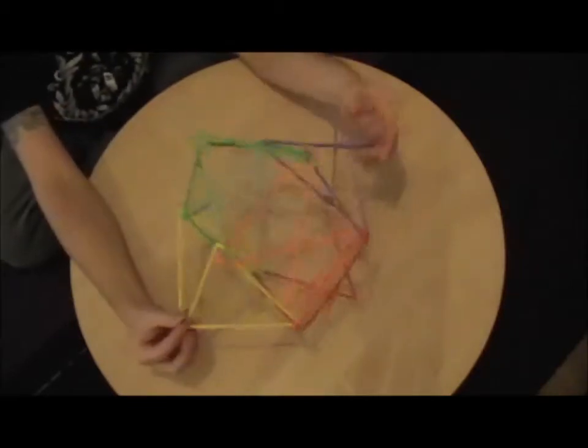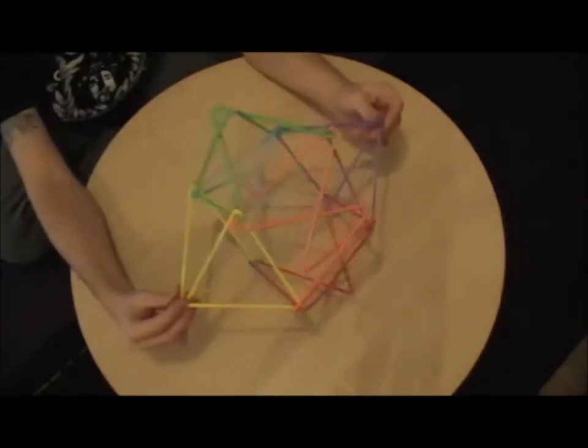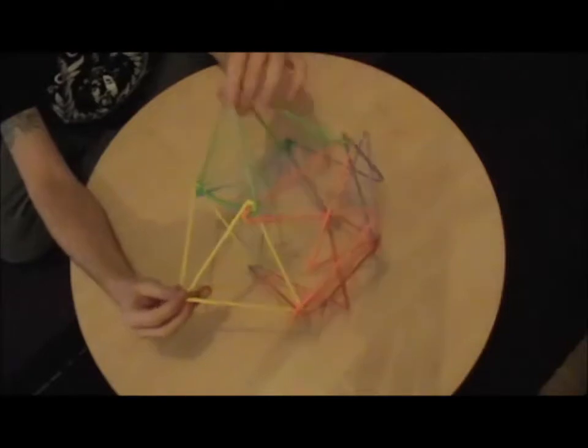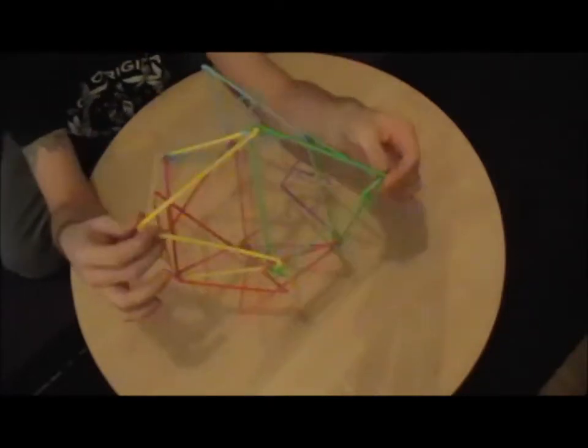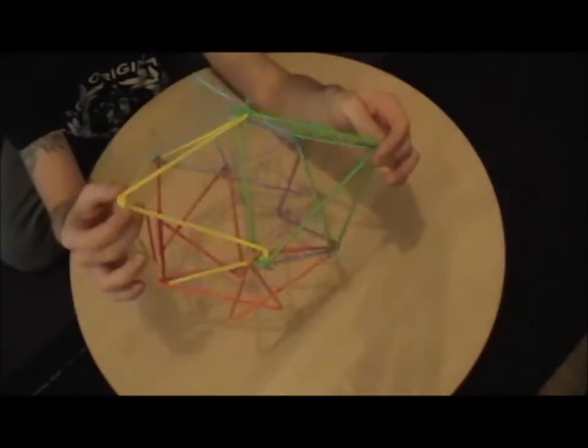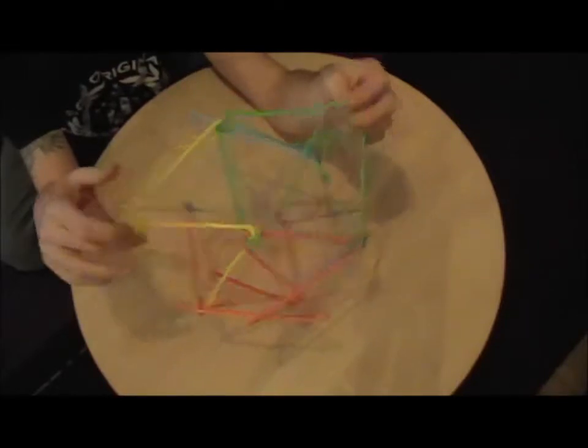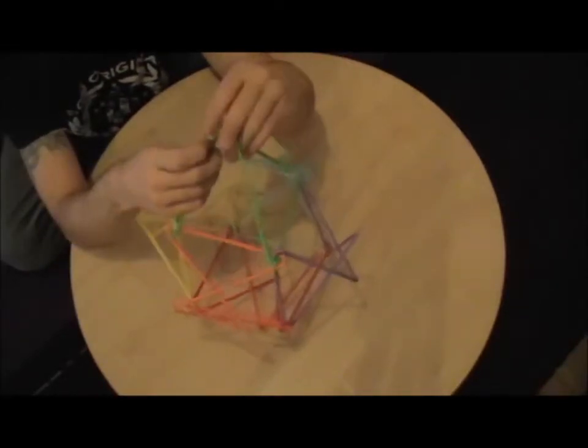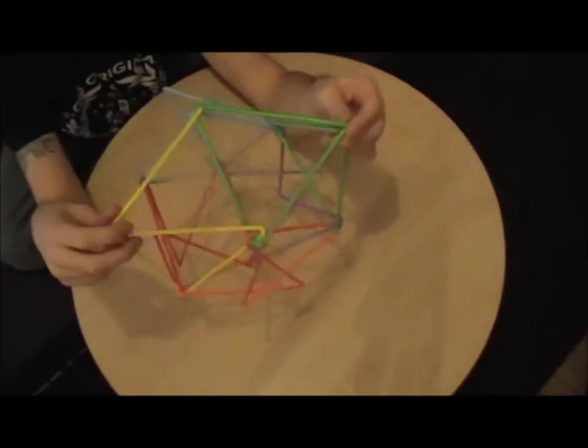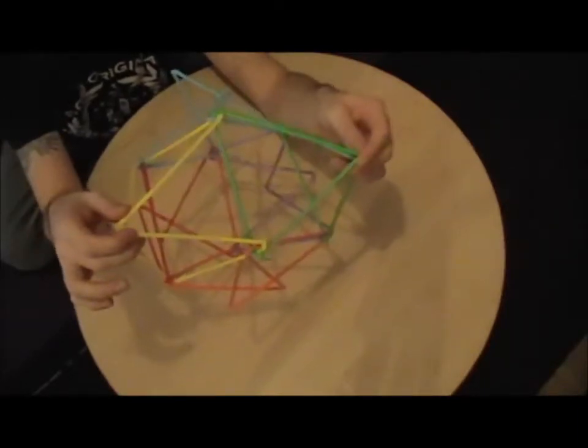Each one can be pulled out like so. As you can see, if I pull out the yellow and the green like this, you create, oops, we'll just put that back together. You create a diamond.